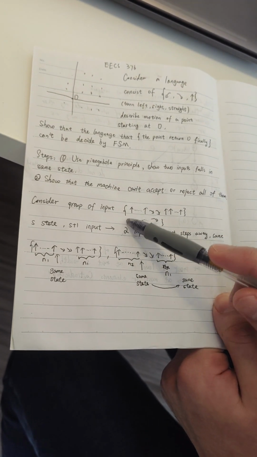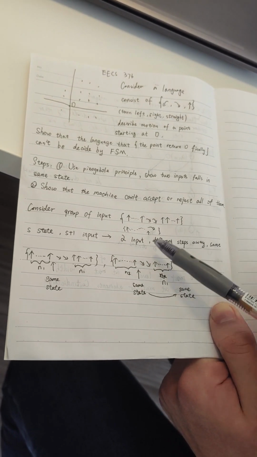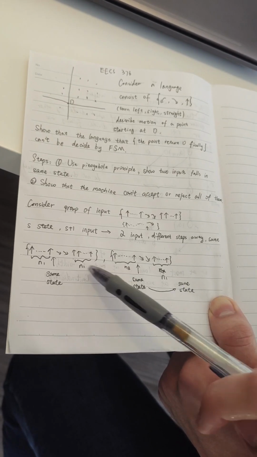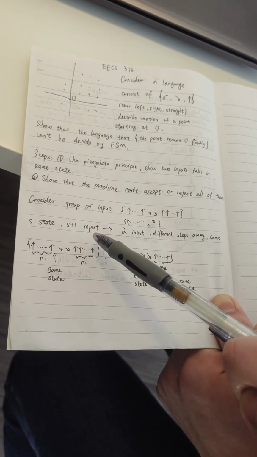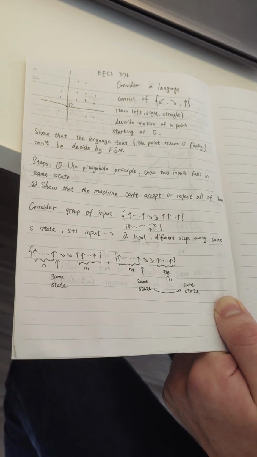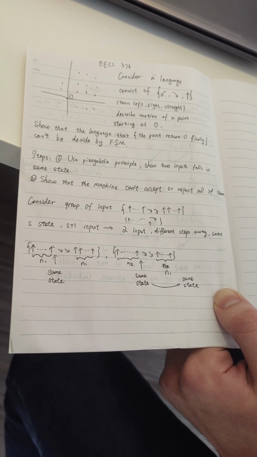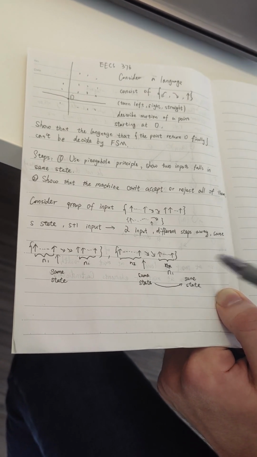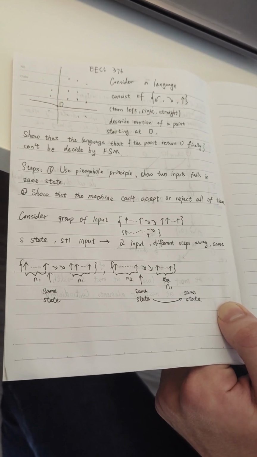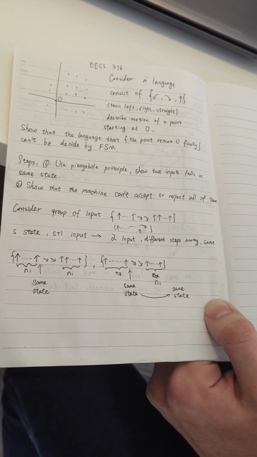So we will first consider the first part of the input, that is going straight for n steps. If the finite state machine has only s states, then we could take s plus 1 inputs that go straight for 1, 2, 3 steps, until s plus 1 steps. Then there must be two inputs that go different numbers of steps forward, but they will fall in the same state of the finite state machine.